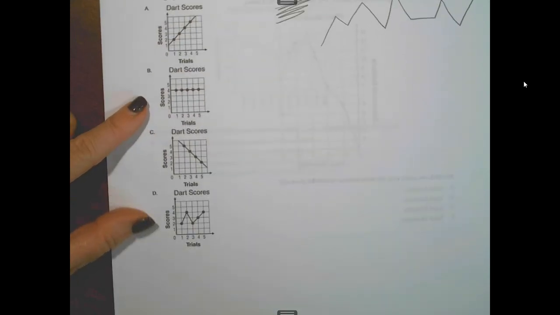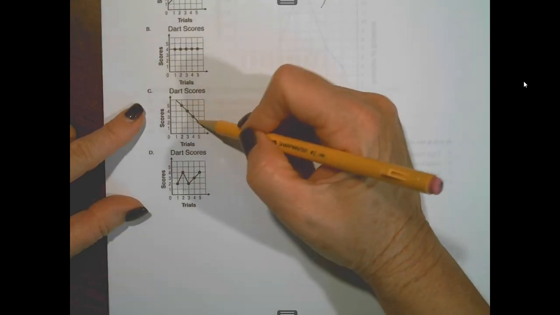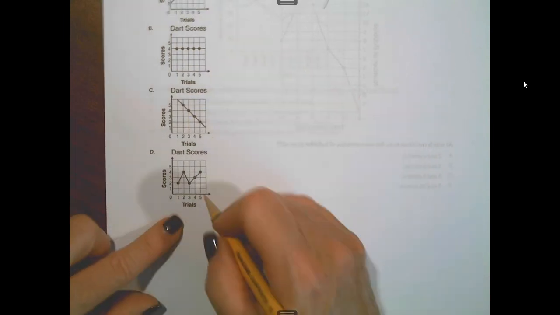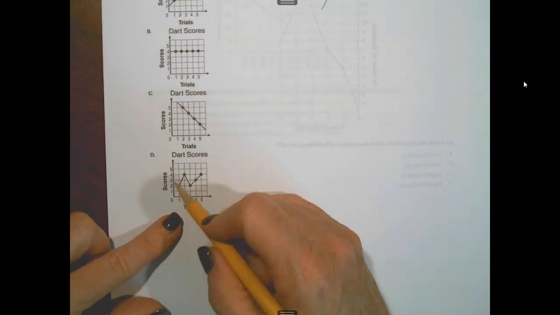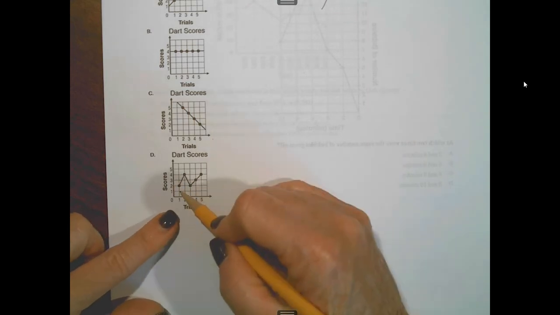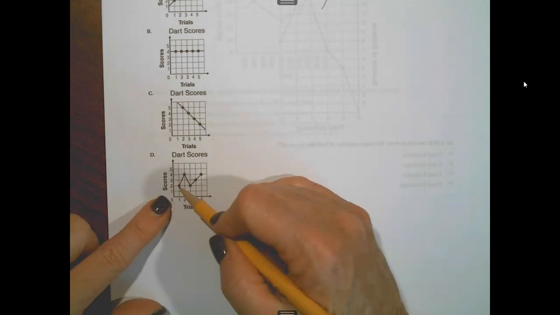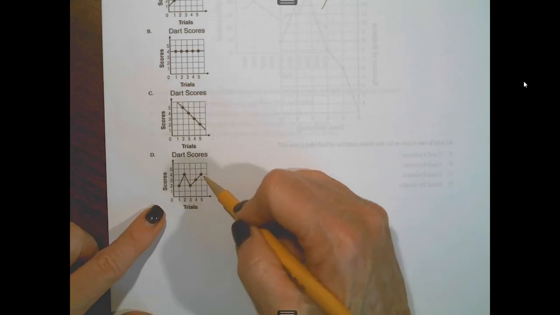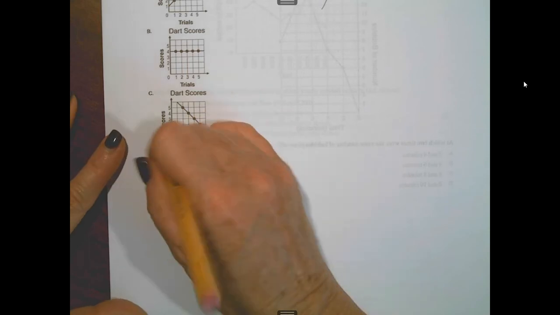Answer choice B, that graph doesn't work because the scores don't fluctuate. They are exactly the same each week. All right. Graph C, they decrease from week to week at a constant rate. So the only one that I see that has fluctuating data where it goes up from 2 to 4, down to 2, up to 3, and up to 4 for the score is answer choice D. All right.